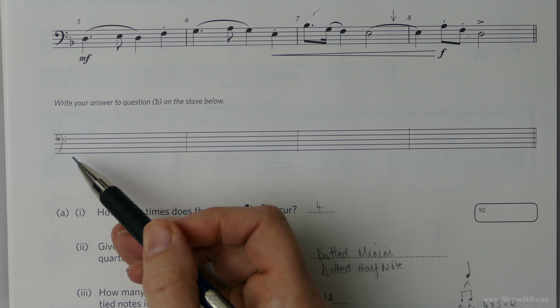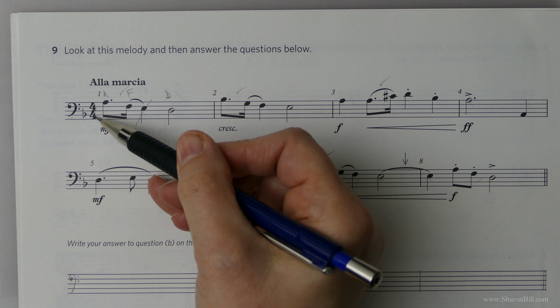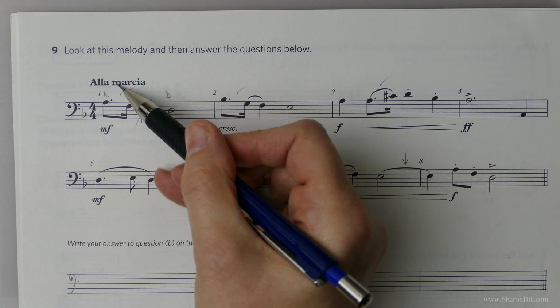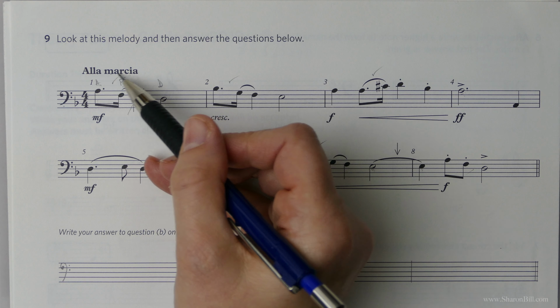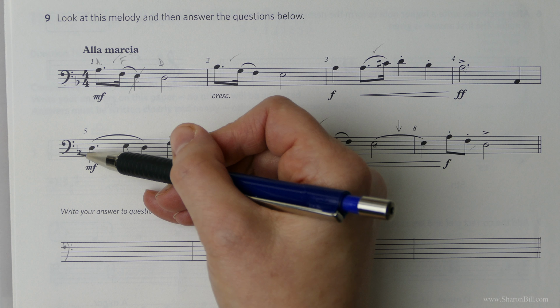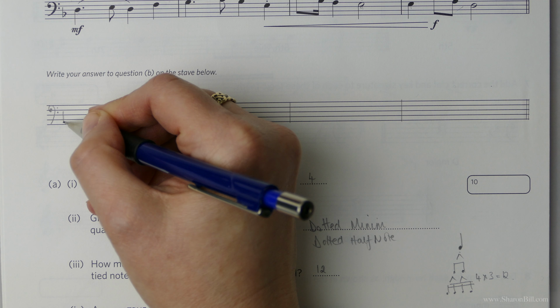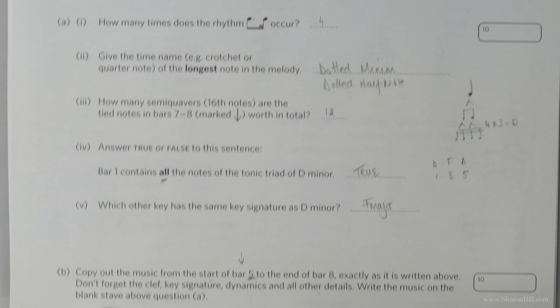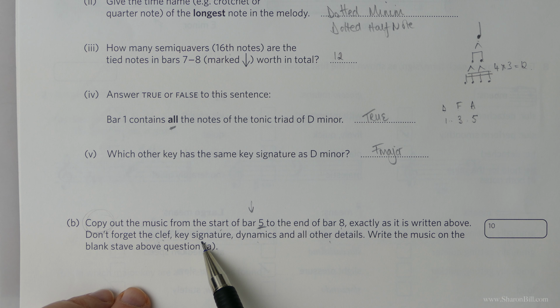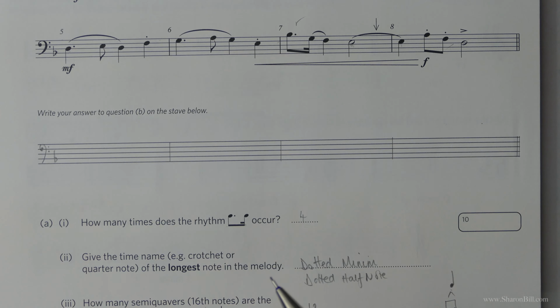Now, because it's bar 5, we're not required to put the time signature or the tempo direction. That only occurs in the first bar, but of course every new line still has the key signature. So we put the B flat at the beginning, and we're told clef and key signature, so they do actually even tell us what to do there.